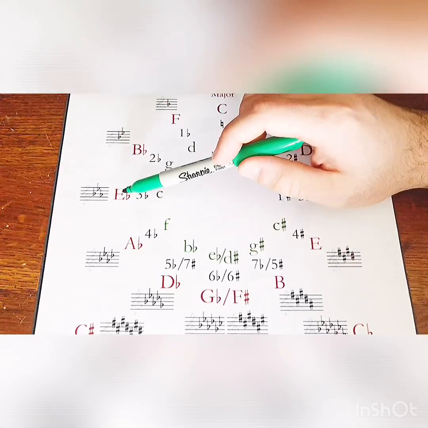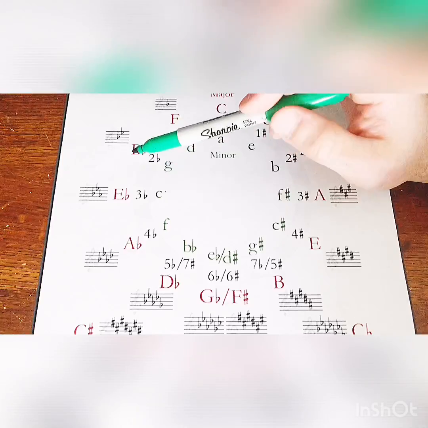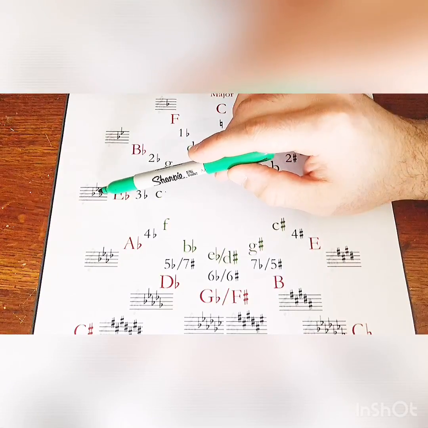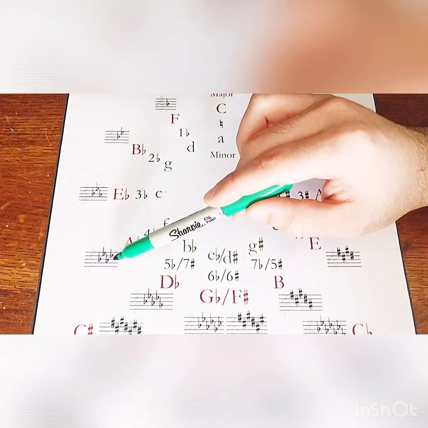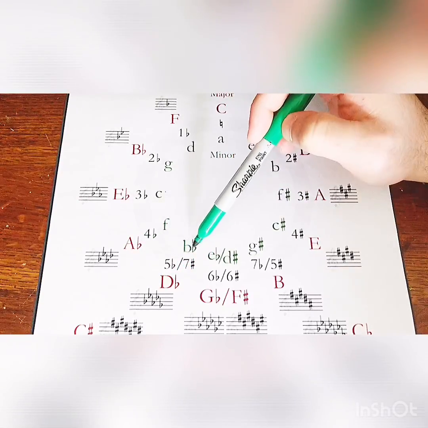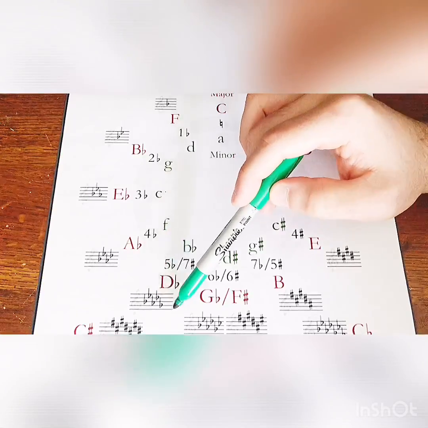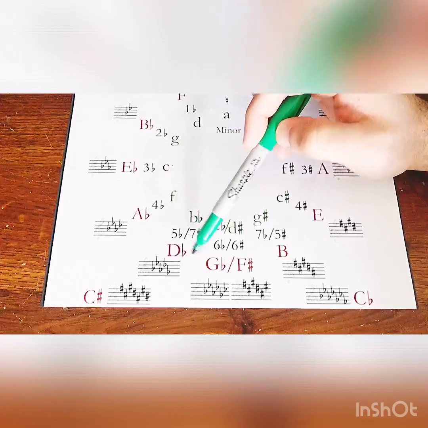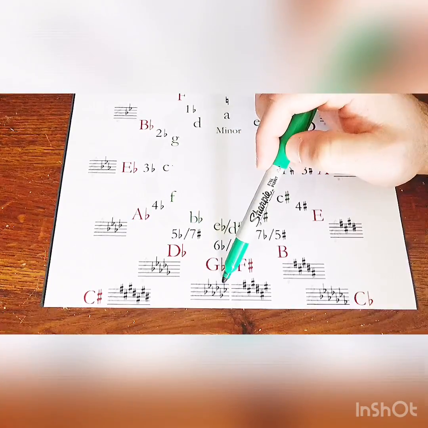Move up a fourth, E flat has three flats, relative minor is here. E flat, A flat, and B flat. You move up a fourth to A flat, it has four flats, key signature here. Move up a fourth, D flat, or B flat minor. It has five flats, key signature right here. And then you move up a fourth from there, you have G flat with six flats, key signature right here.